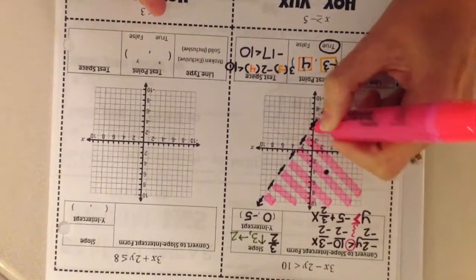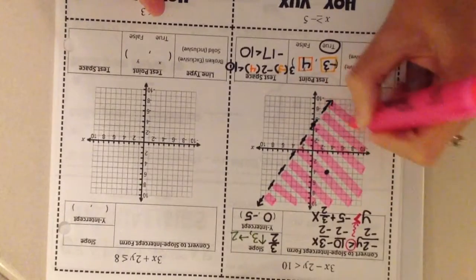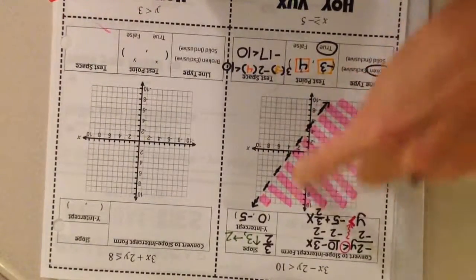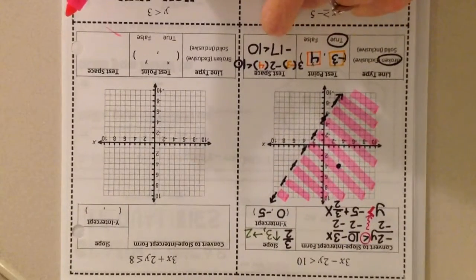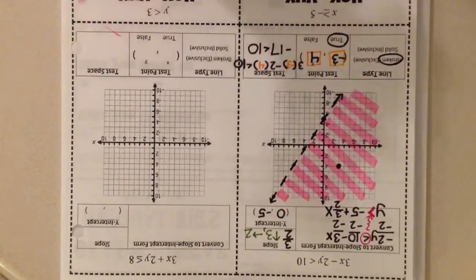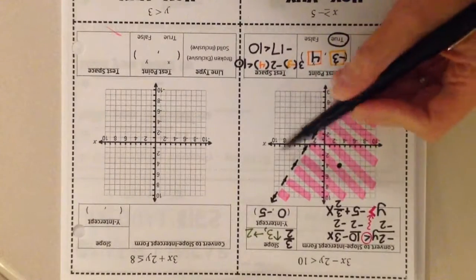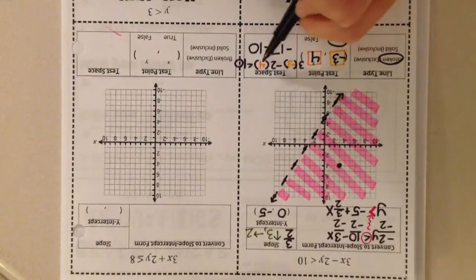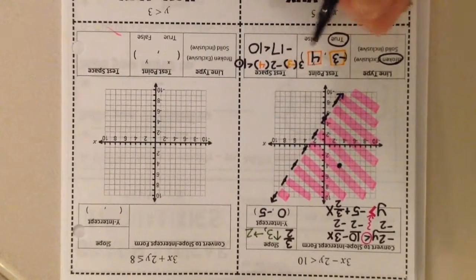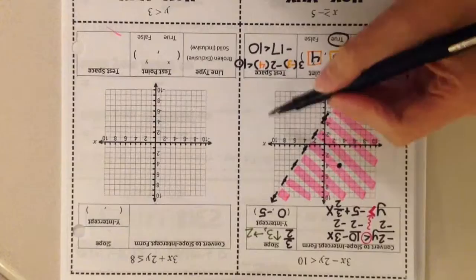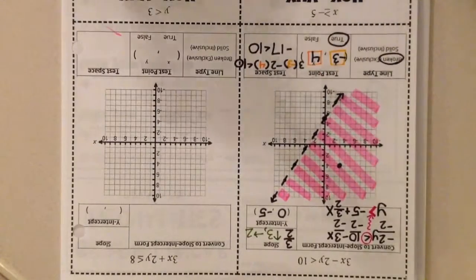Here's what this means. This means that I can pick any input-output pair, any test point from this side of my line, and I will always get a true inequality. All of these ordered pairs are considered solutions to our inequality, and they are part of our solution set because there's more than one. If my ordered pair was over here on this side of the broken line where it is not shaded, when I plug them in for X and Y, I'm going to get a false test, which means these points, these ordered pairs on this side are not part of the solution set.